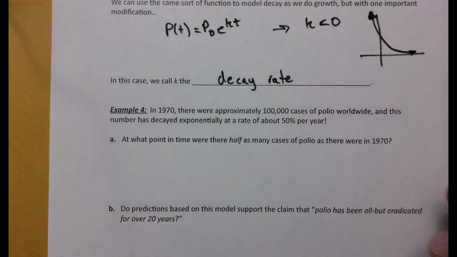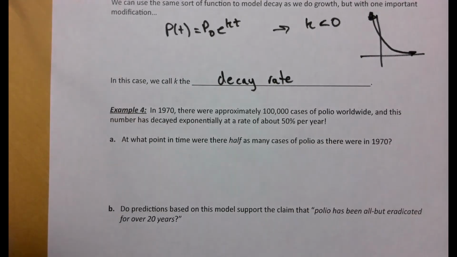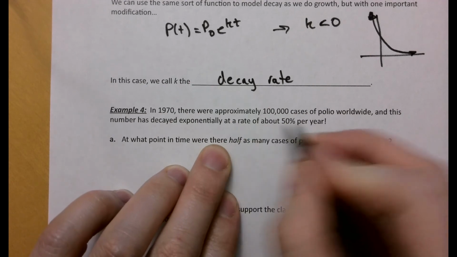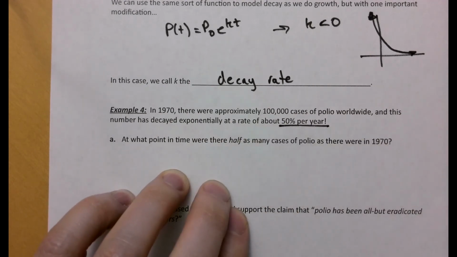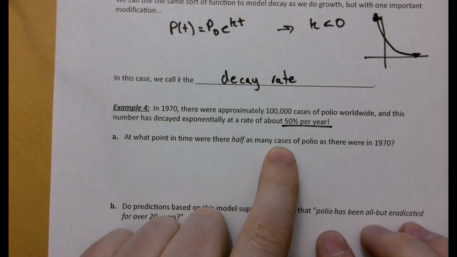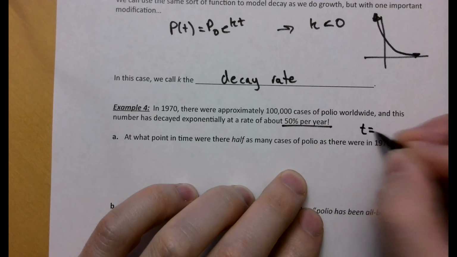So it turns out in 1970, there were about 100,000 cases of polio worldwide. Since then, this number has decayed because we have vaccines and things like that. It was a pretty terrible disease. And it decayed at an exponential rate of about 50% per year. So the question here is, at what point in time were there half as many cases of polio as there were in 1970?